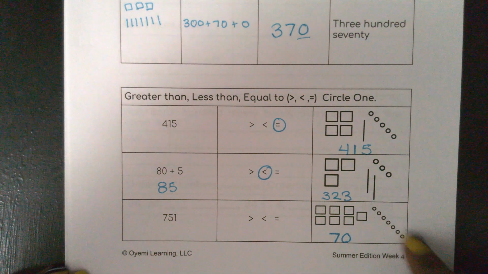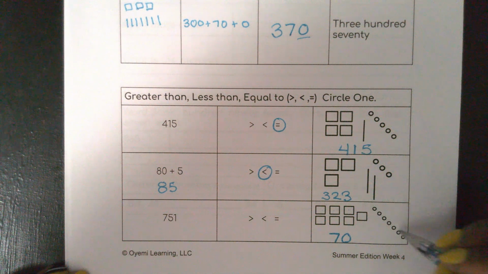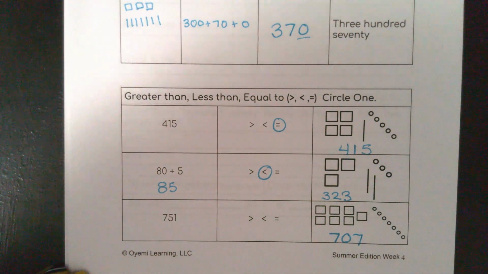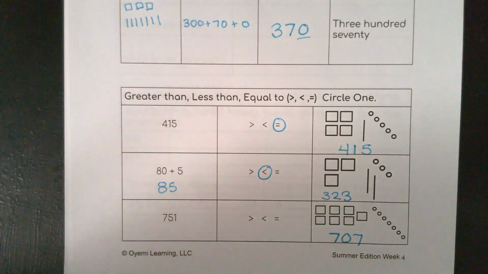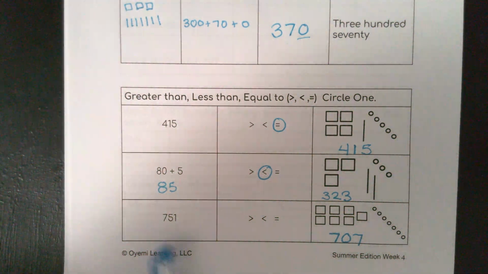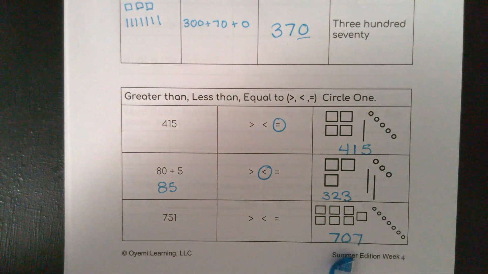But I do have ones. 1, 2, 3, 4, 5, 6, 7. 707. So let's go back to that money scenario. Which one would be a greater amount of money? Is it 751 or 707?